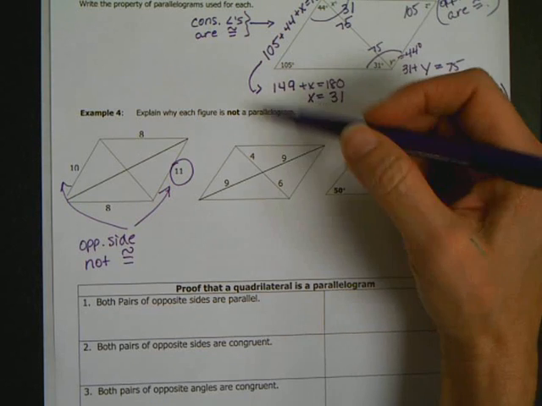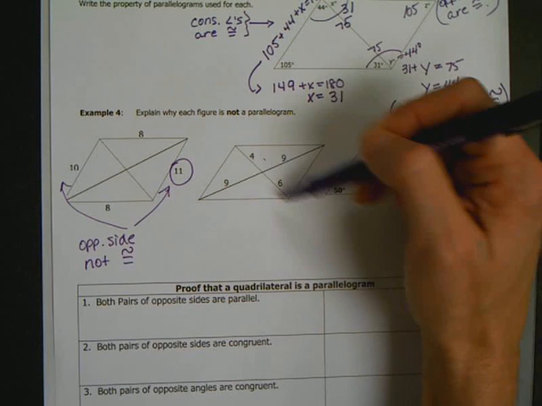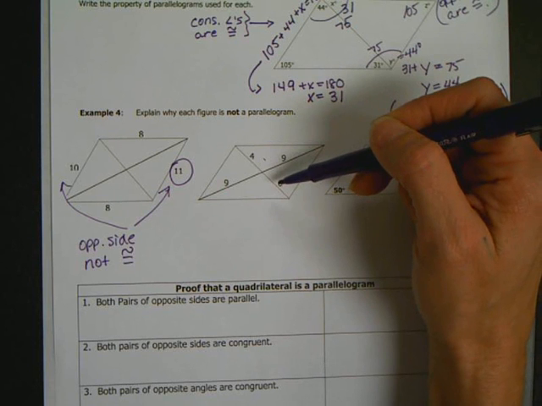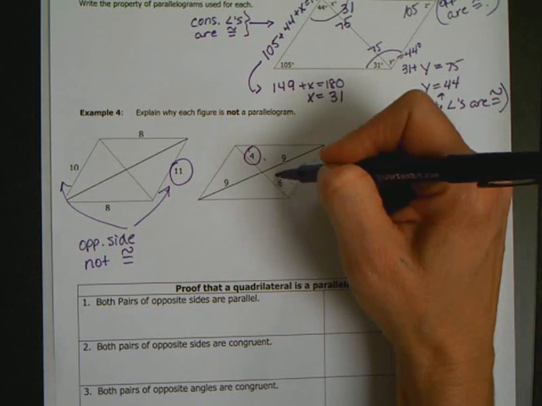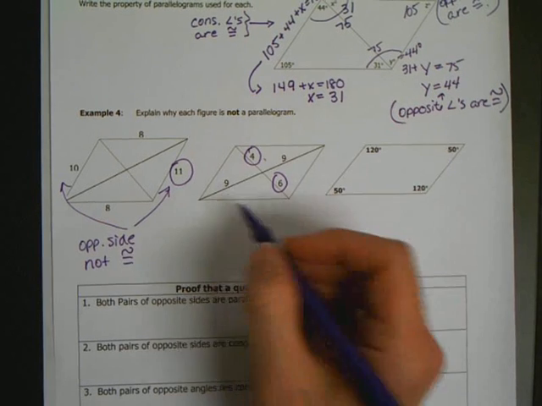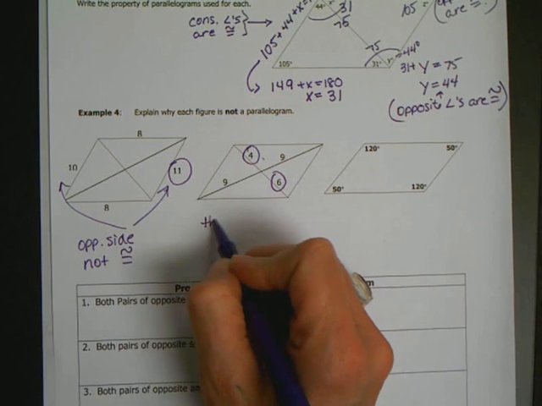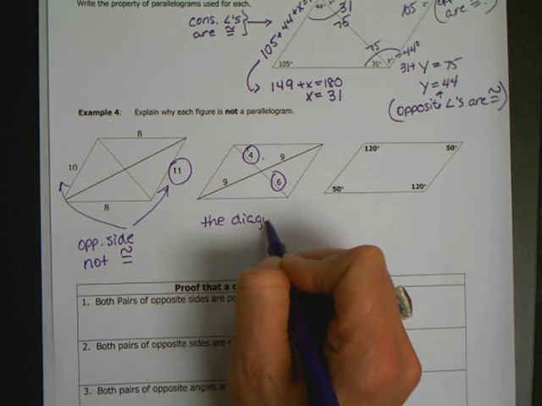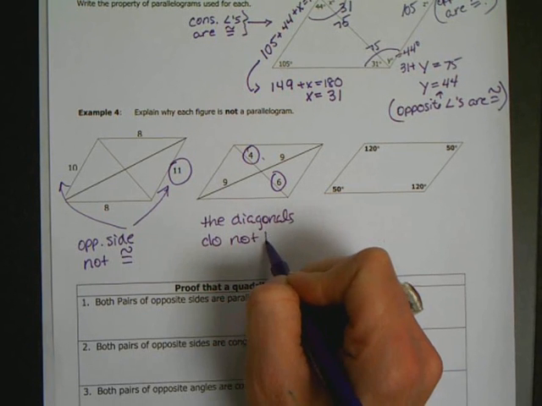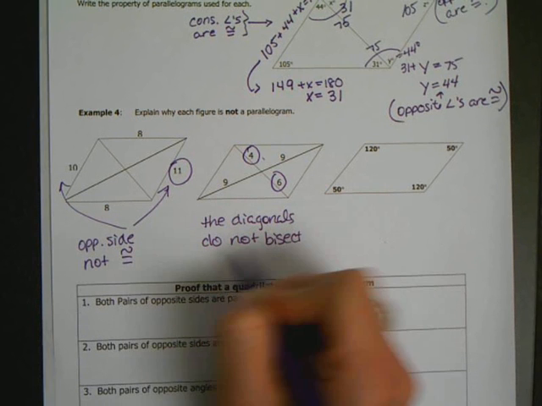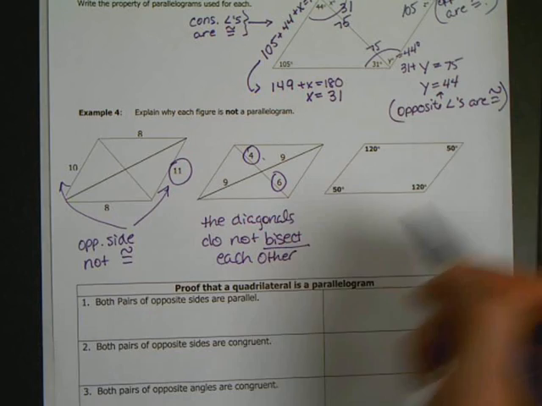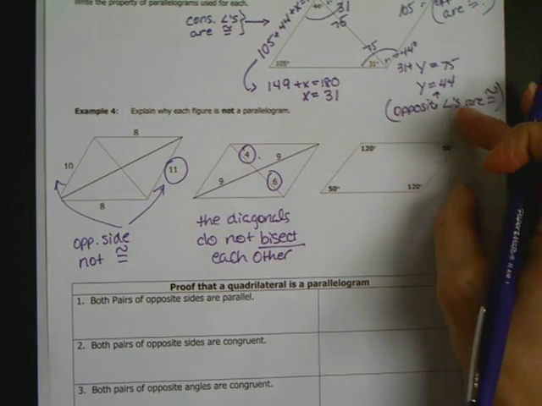Okay, looking at this one, you've got diagonals that intersect, and when your diagonals intersect, they bisect each other. Therefore, each half should be equal. These are not equal. So the diagonals do not bisect each other. Bisect is the key word there. They intersect, they just don't bisect. That cuts it in half.